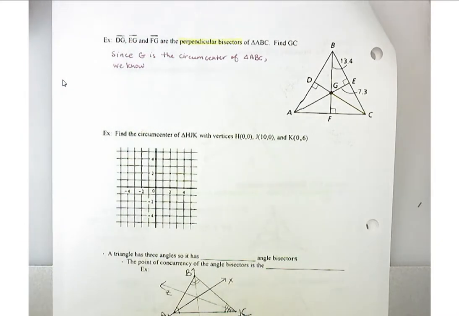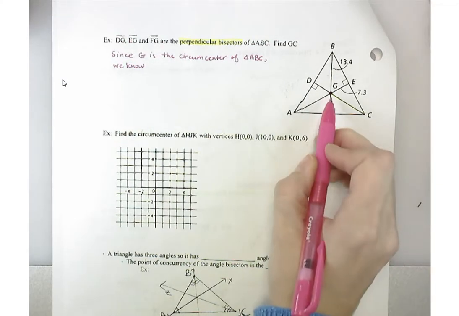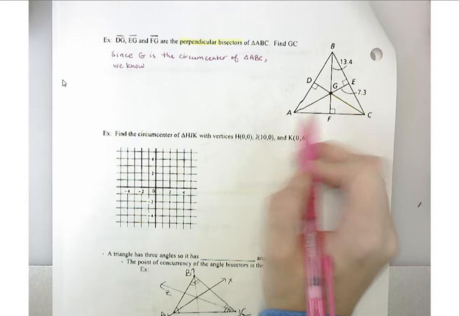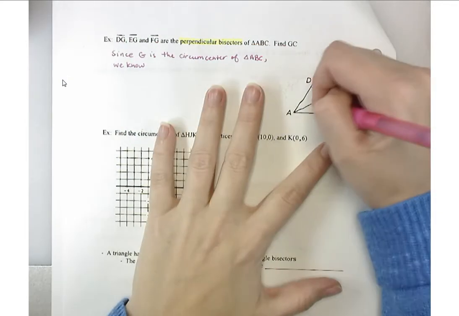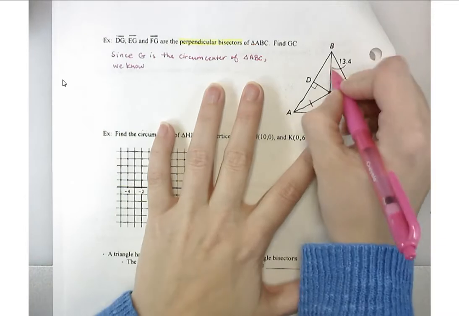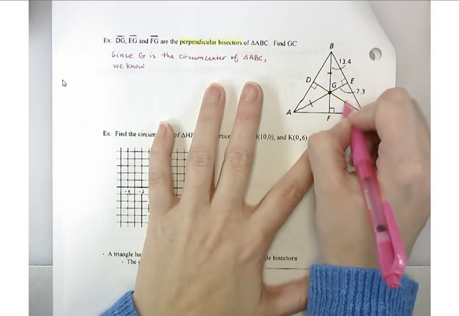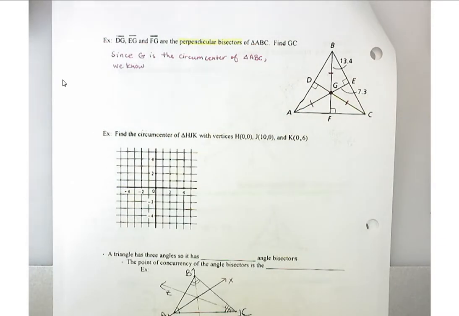We just talked about the circumcenter theorem, where any distance from the circumcenter to a vertex is going to be congruent. So that means AG, BG, and GC, all of those are congruent.